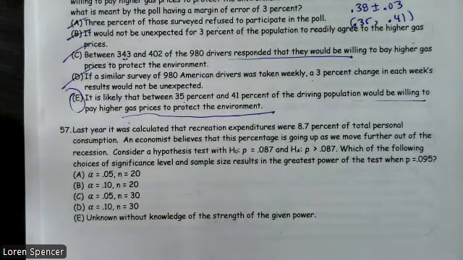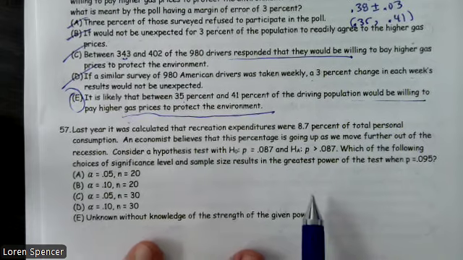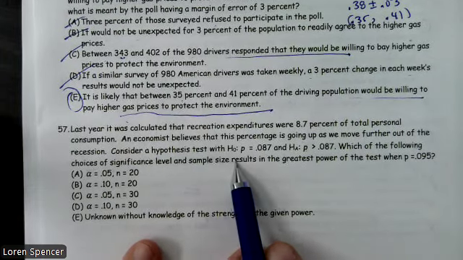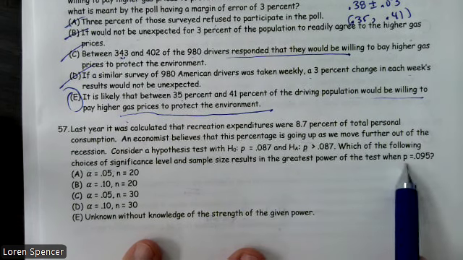57. Last year, it was calculated that recreation expenditures were 8.7% of total personal consumption. An economist believes that this percentage is going up as we move further out of the recession. Consider a hypothesis test P equals 0.087 versus P is greater than 0.087. Which of the following choices of significance level and sample size result in greatest power?